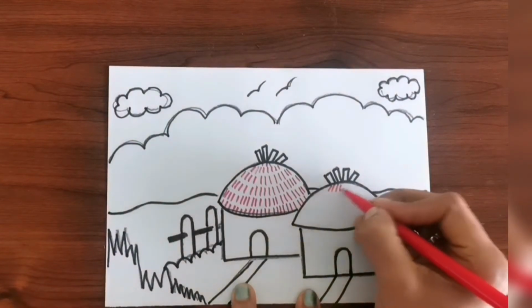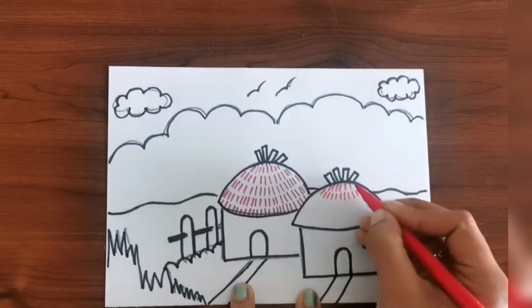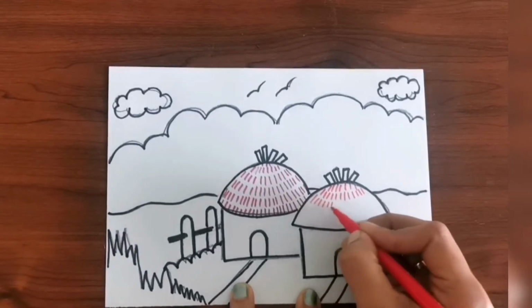Okay, now I'm picking another color to fill the roof of this hut and the same process repeating.